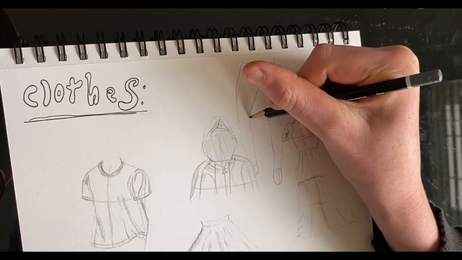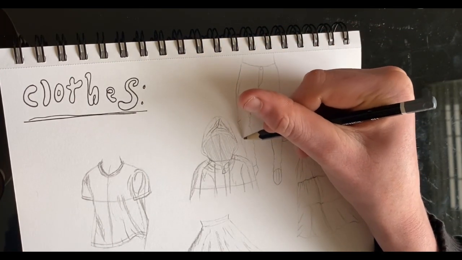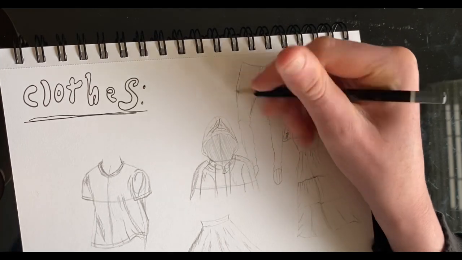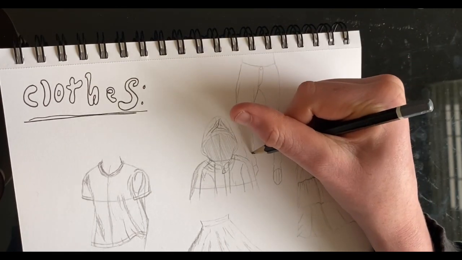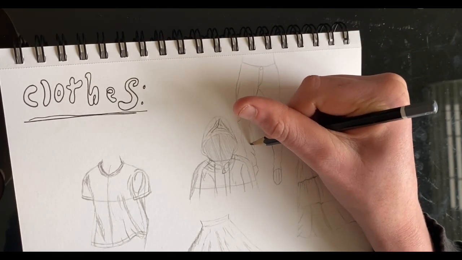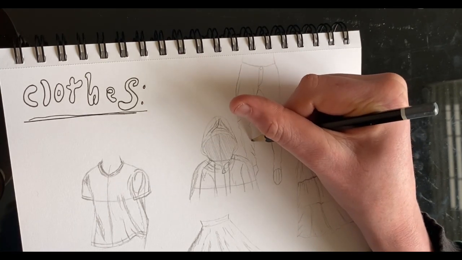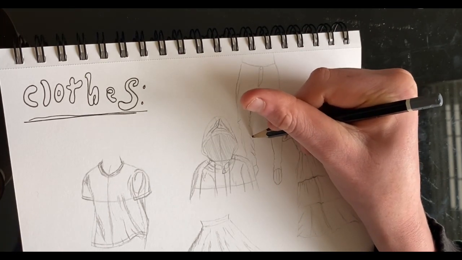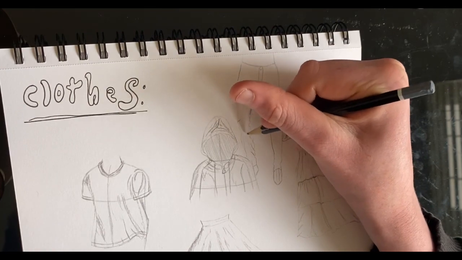So this person's bending their knee and they're standing at an angle. So I'm going to try and apply creases that show what's happening. I've also added shoes, but we won't do those yet. That's for another video.